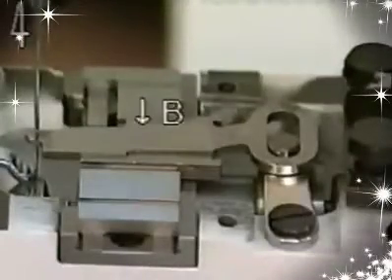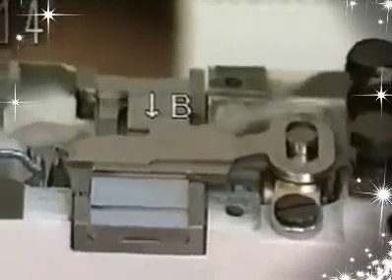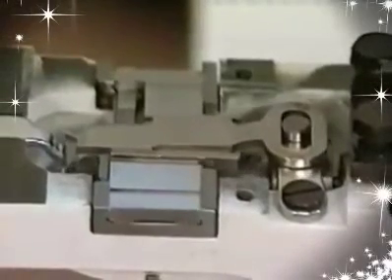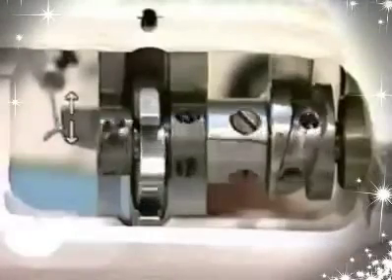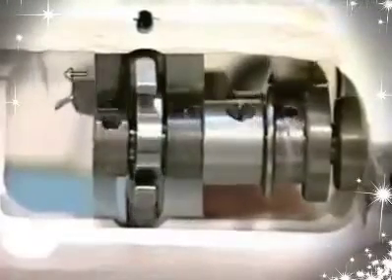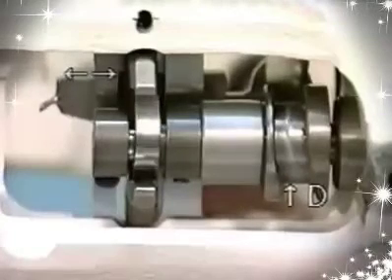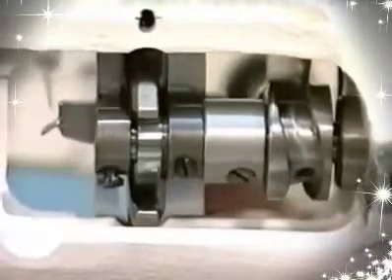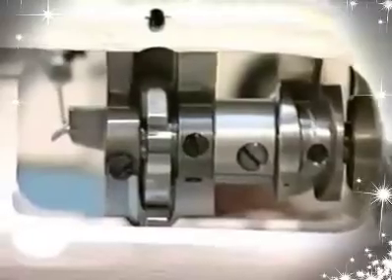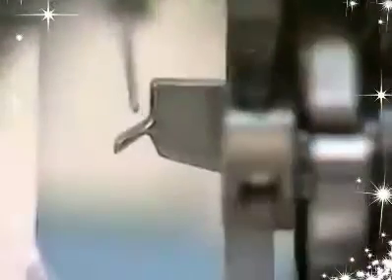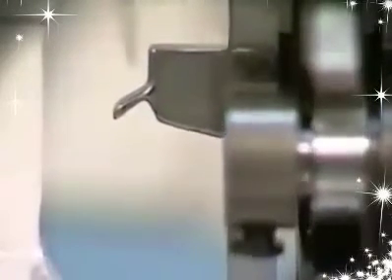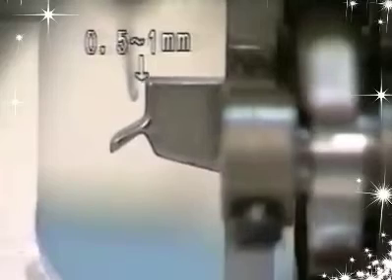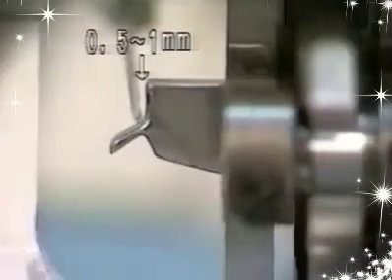Number 14. Adjusting yoke slide B. Cam O makes the yoke slide move to the right and left in the direction of the arrow, and slide yoke cam D moves it back and forth. The yoke slide makes a triangular motion by operating cam O in combination with cam D. Adjust so that an approximately 0.5 to 1 millimeter clearance is provided between the yoke slide and the needle when the needle is in the lowest position of its stroke.